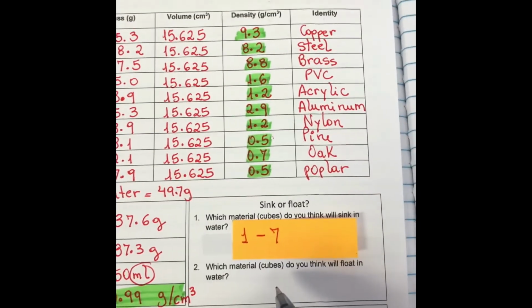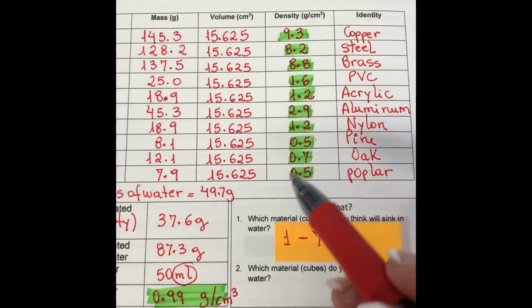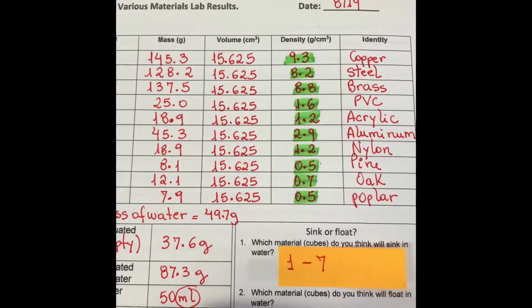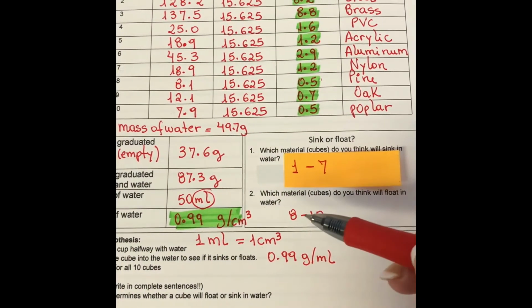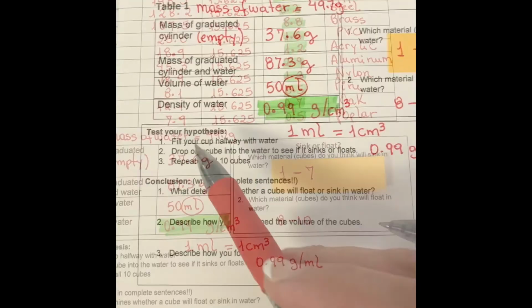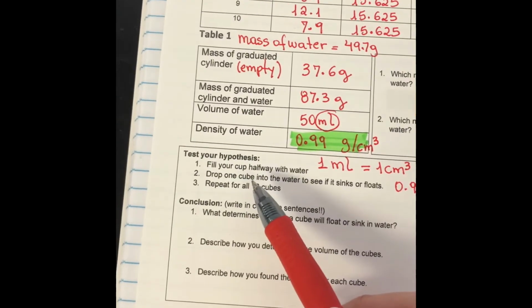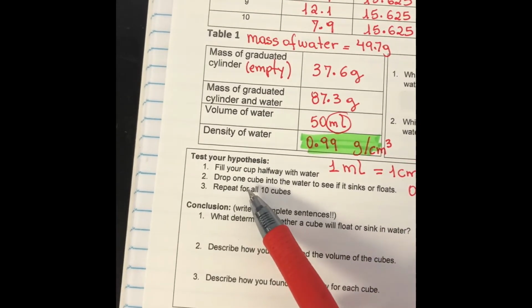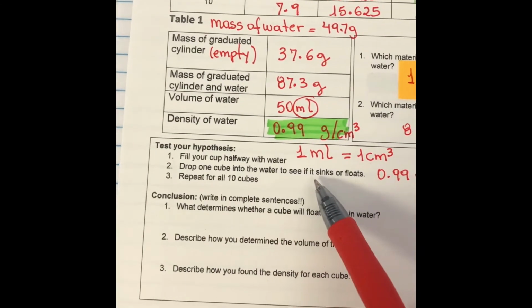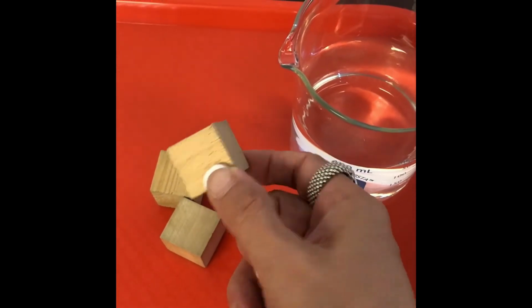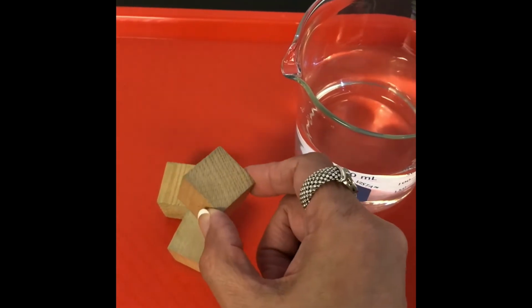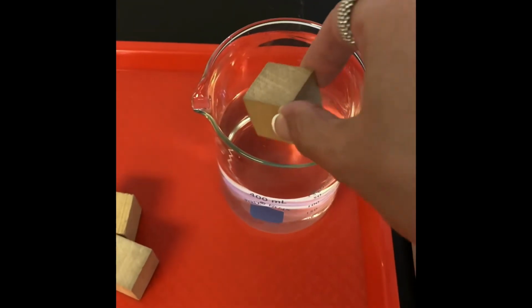Now the materials that will float are the ones that have density less than the density of water, which will be pine, oak, and poplar. So materials from 8 to 10, pine, oak, and poplar. To test this hypothesis, we are going to use a beaker with water, and you are going to drop 1 cube into the water to see if it sinks or floats. You are going to repeat for all 10 cubes. I'm going to try those cubes that I said will float because the density is less than the density of water. And let's see what happens.